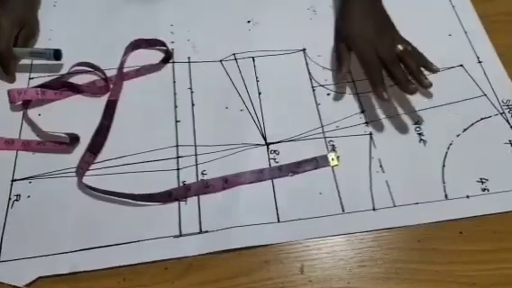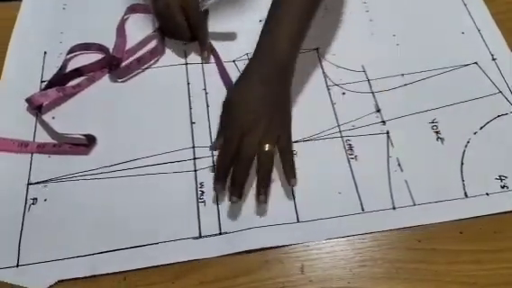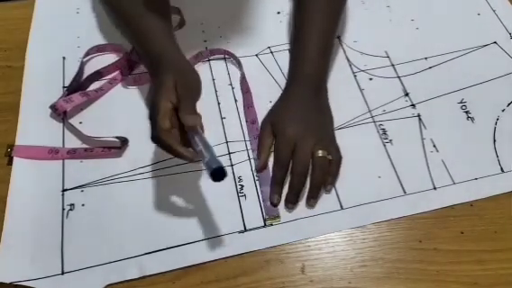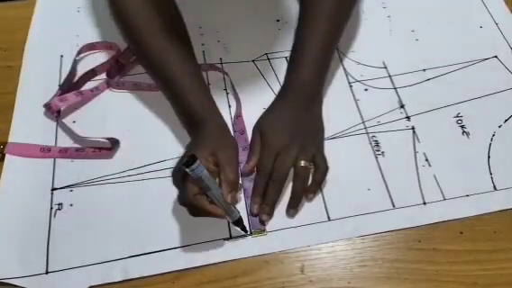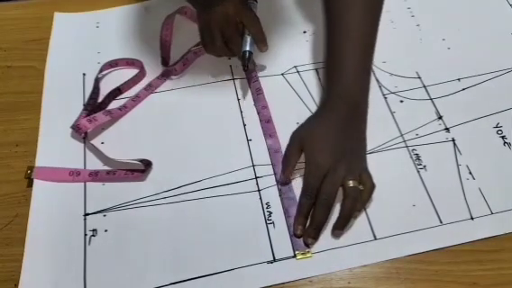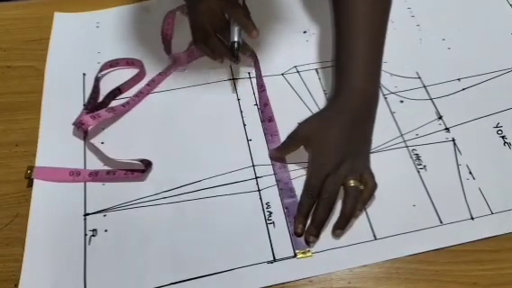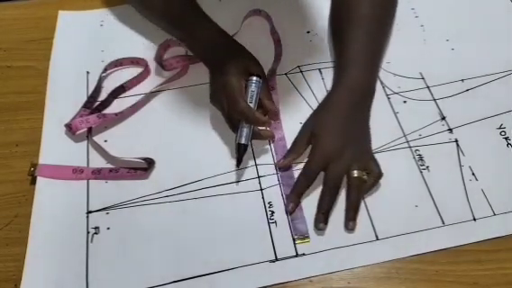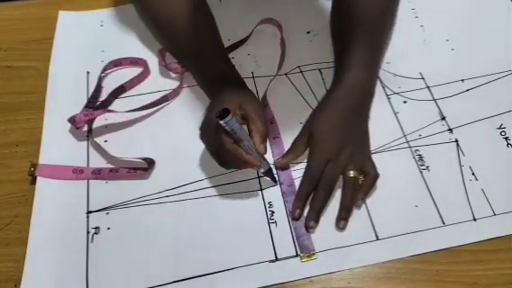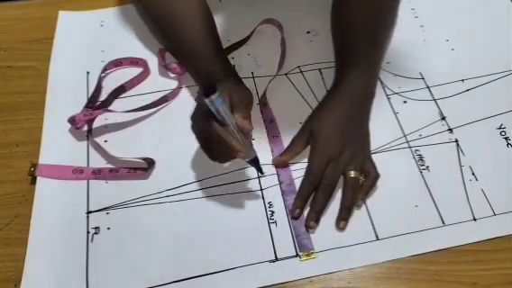Now the next thing is to come over to the underbust. The underbust I'm working with is 37. Divided by 4 is 9.25. From here, I'm going to measure the 9.25, and I have about 1.5 remaining. I'll just go ahead and input 1.75.